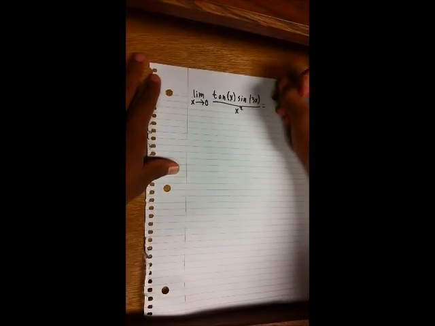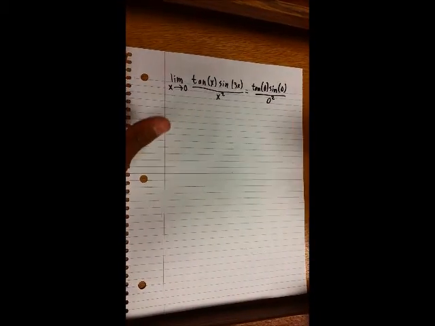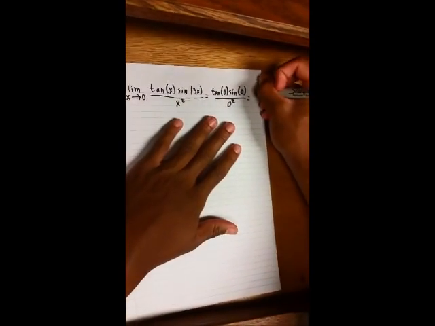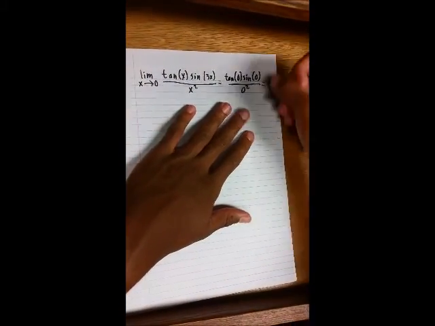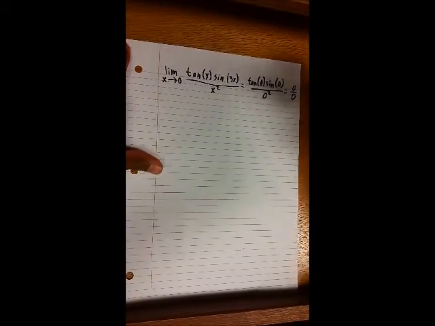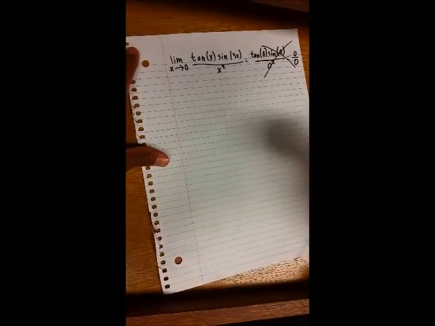So, tangent of 0 times sine of 3 times 0, which is going to be 0, all over 0 squared. So tangent of 0 times sine of 0 is just going to be 0, and 0 squared is also going to be 0. So we're left with 0 over 0, which is indeterminate form. We don't get an answer from that. There's more work that can be done to get a valid answer for this limit problem. So we just cross that out because it is not the right answer.